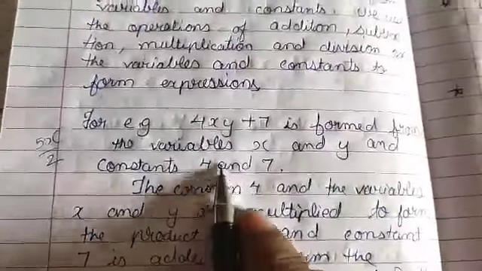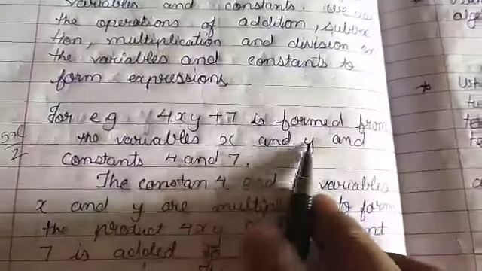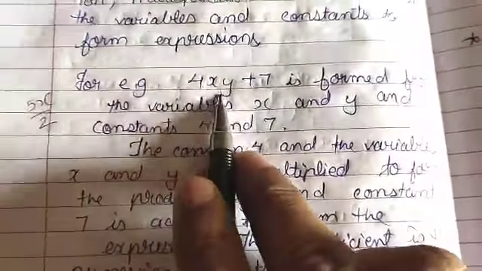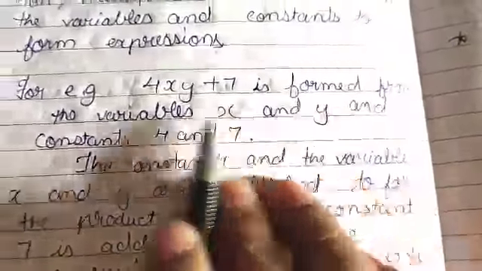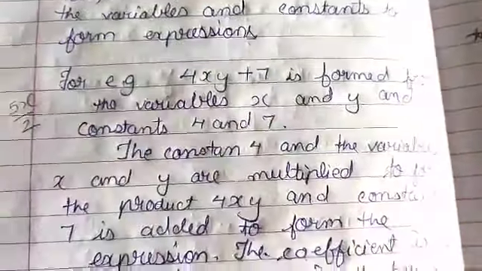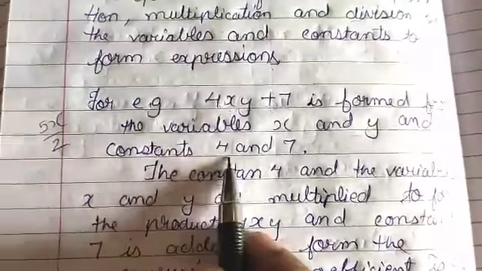Now here, for example, 4xy plus 7 is formed from the variables x and y and constants 4 and 7.